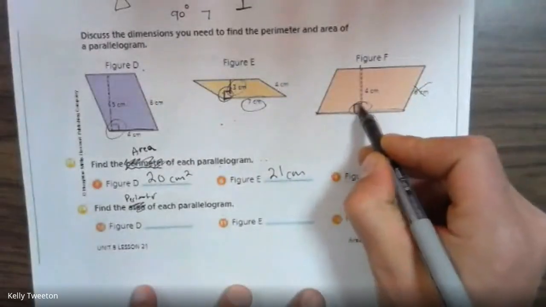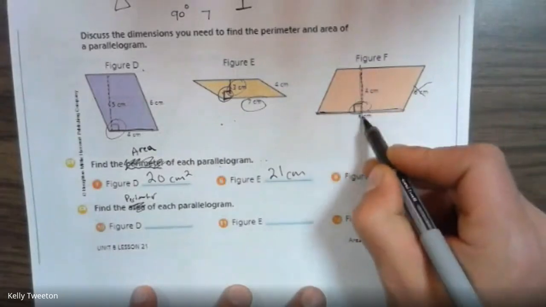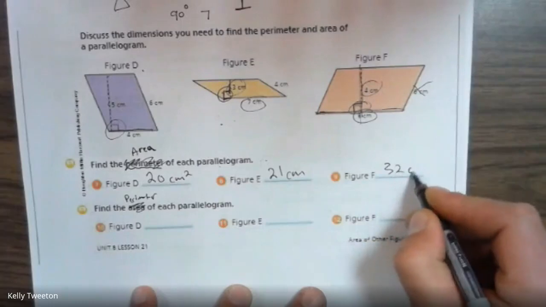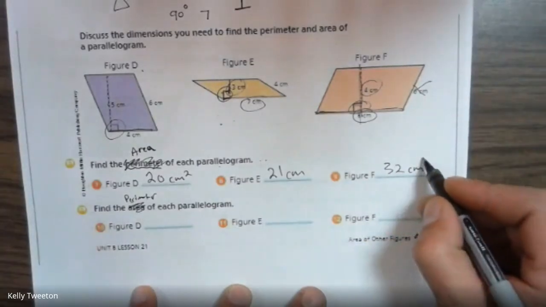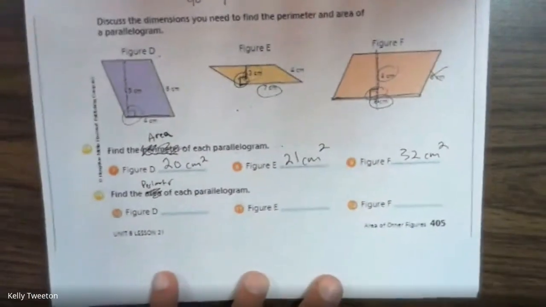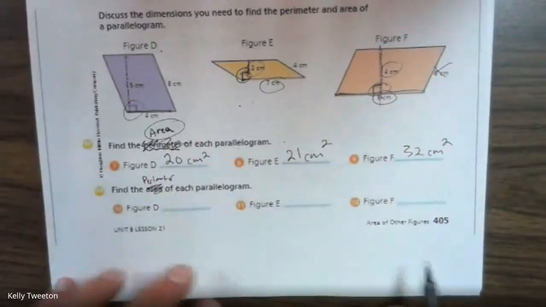Again, there, that's showing me my base and my height. 8 and 4. 8 times 4 is 32 centimeters. But what did I forget? Squared. What about the last one? What did I forget? Squared. Yes, those are all squared because it's area. Now we can do perimeter.